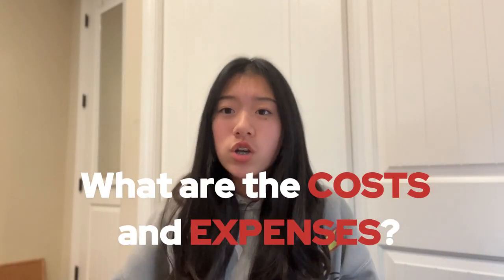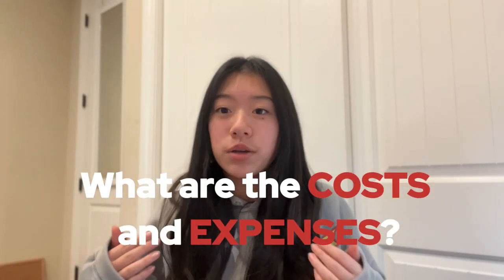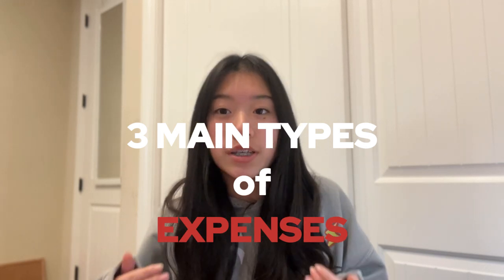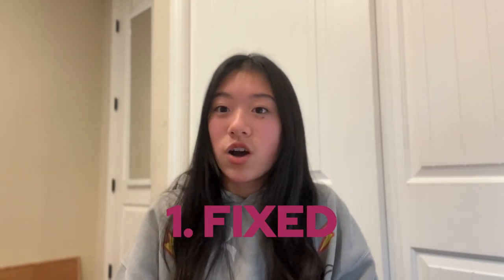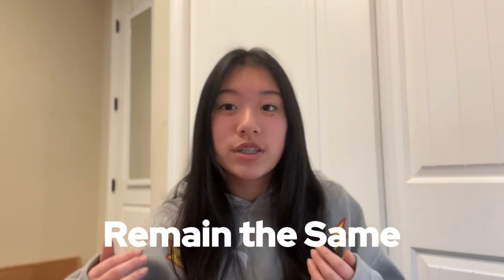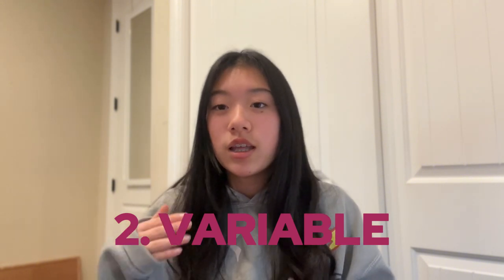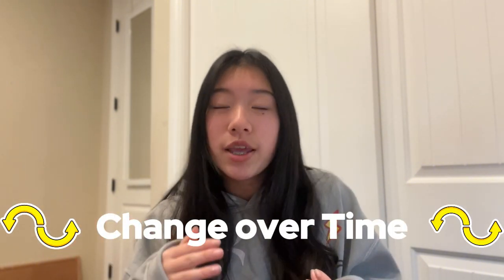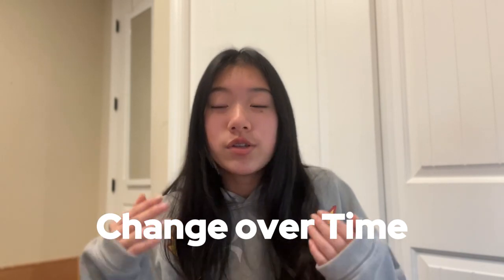Now, what are the costs and expenses of running a business? Let's go over the 3 main types of expenses you'll be seeing. Number 1 is fixed costs. These expenses often remain the same over time, for example, insurance and rent that you'll have to pay. Next is the variable expenses. These expenses tend to change over time, for example, shipping and material costs and utility payments.